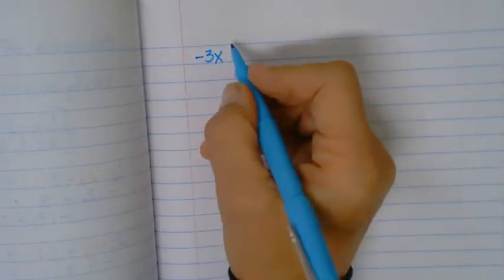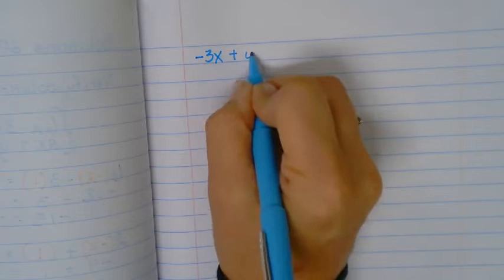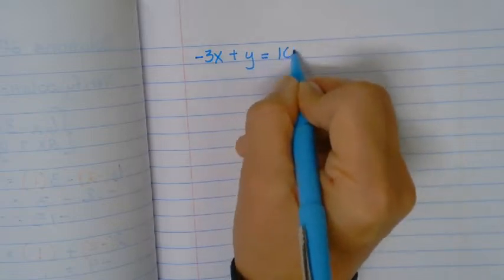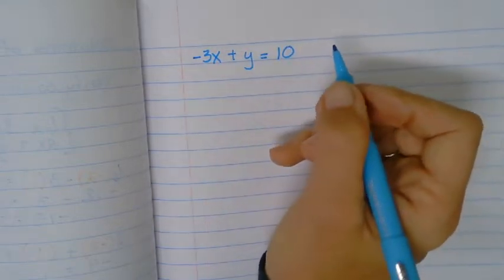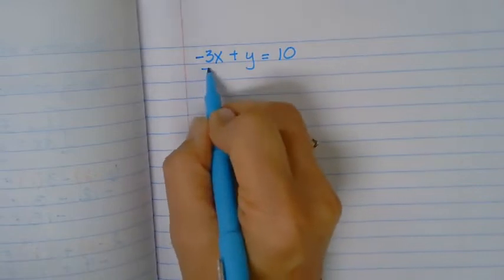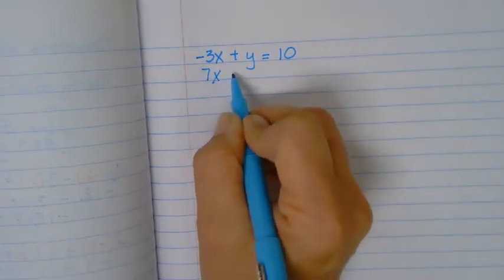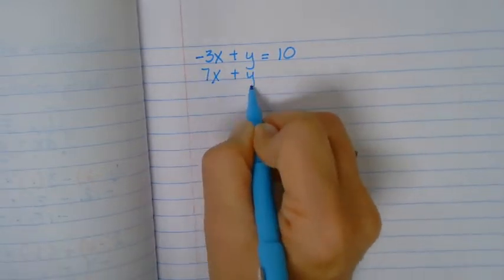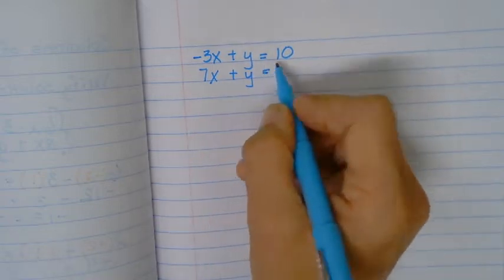Okay. So let's look at this one. What was I going to do? Negative 3x plus y equals 10. And 7x plus y equals 20.